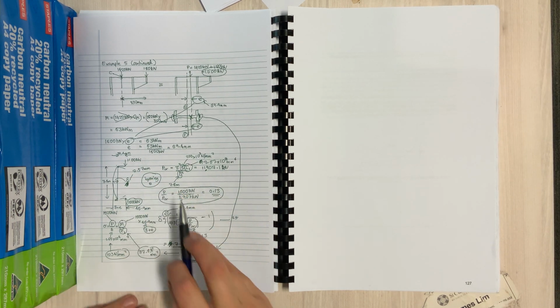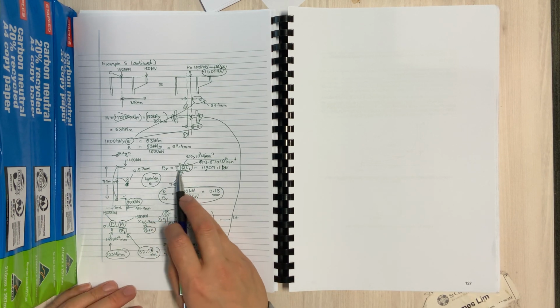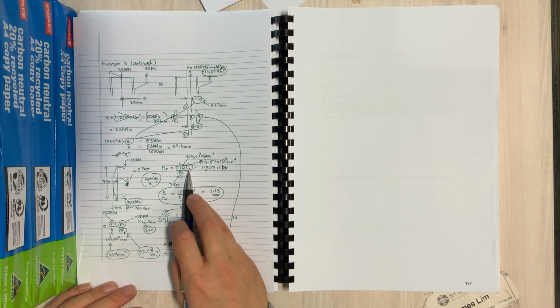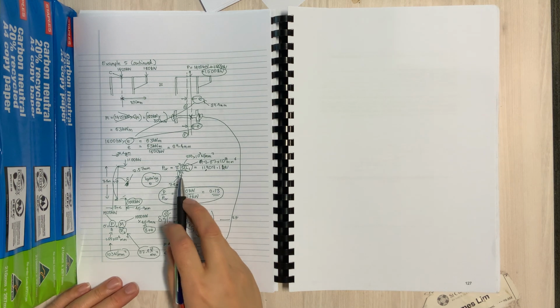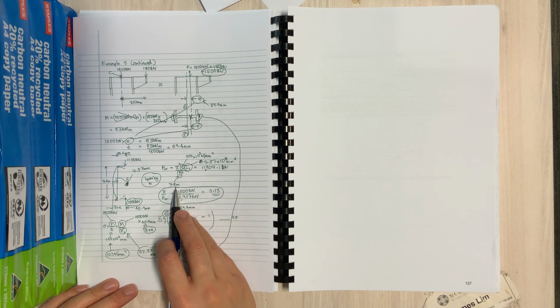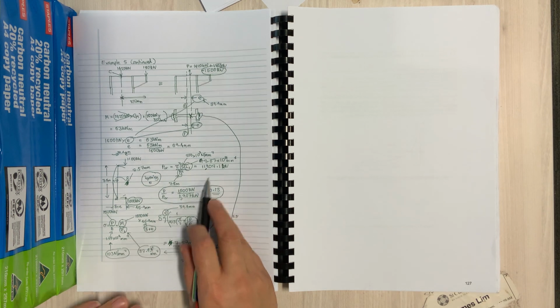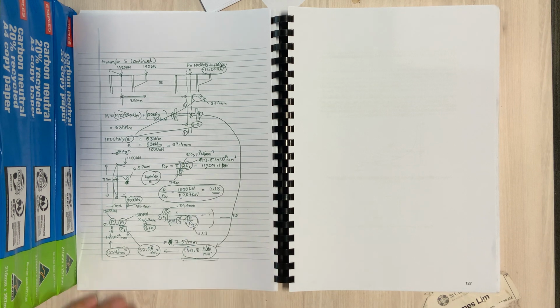First things first, of course, is to work out what the PCR is. You've got pi squared EI. Remember, it's I1 because it's bending about the major axis. So pi squared EI over L squared, where L is 7.8. And then from there, you can calculate what PCR is.